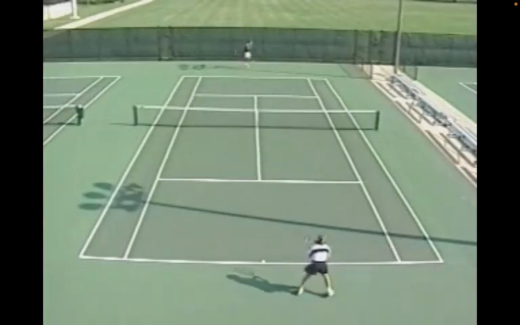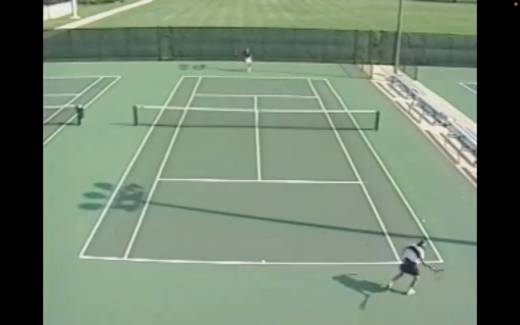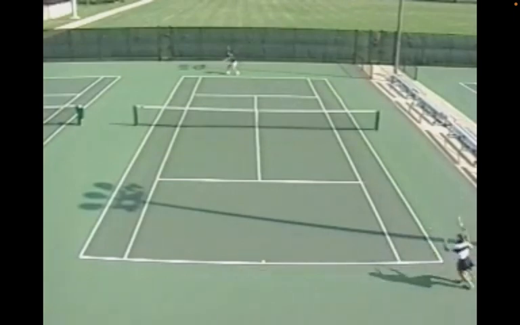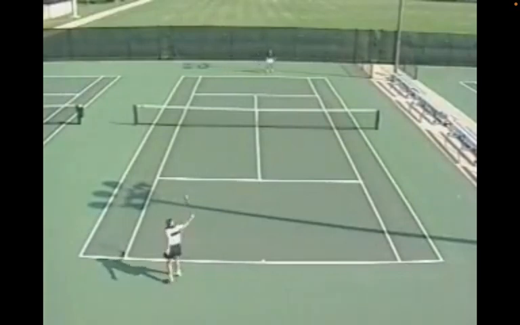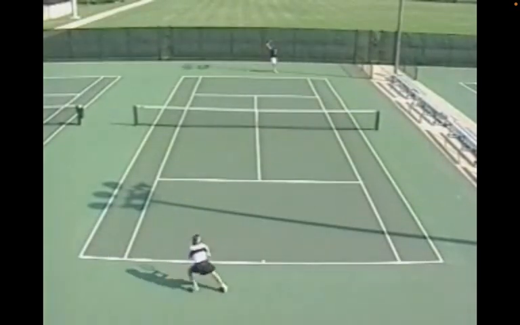It is the high percentage shot where significantly fewer errors are made. We see the players here not changing direction on outside forehands, and not changing direction on outside backhands.